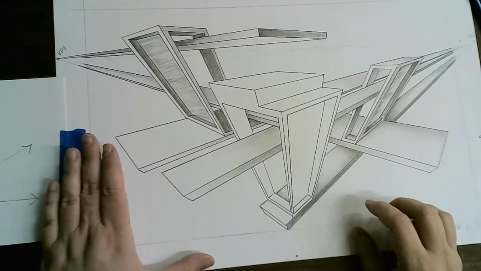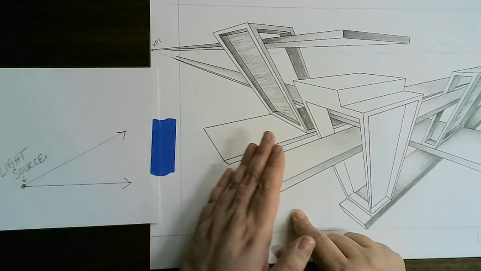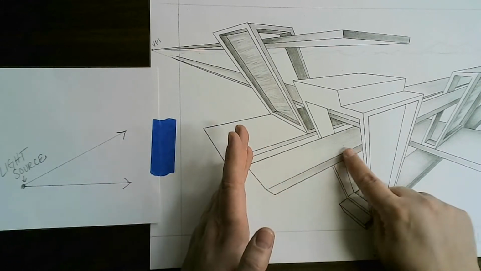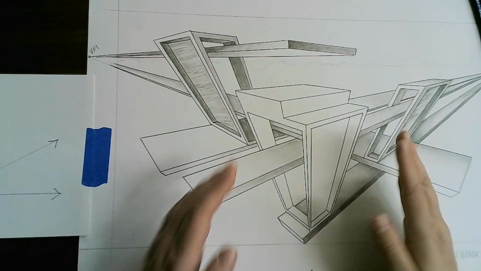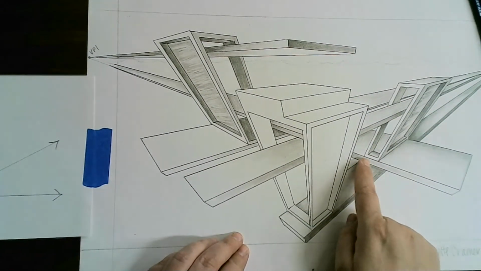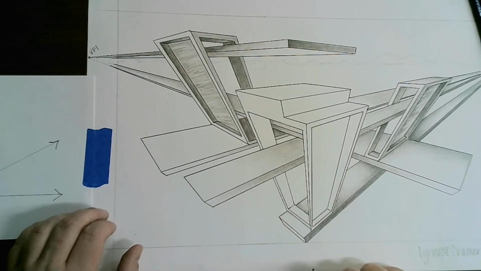Because I have these edges, I kept in mind that if the light was hitting the tops over here, then the sides would be slightly darker. Or in here, I have some structures happening, so the side is slightly darker as if the light is blocked.